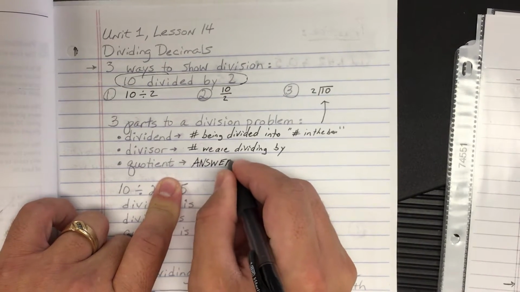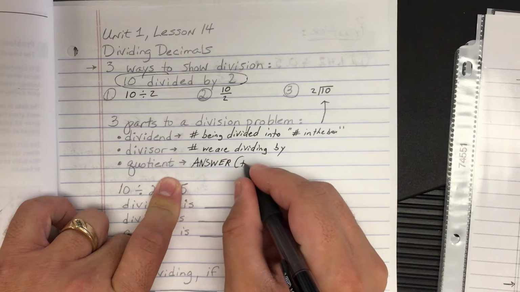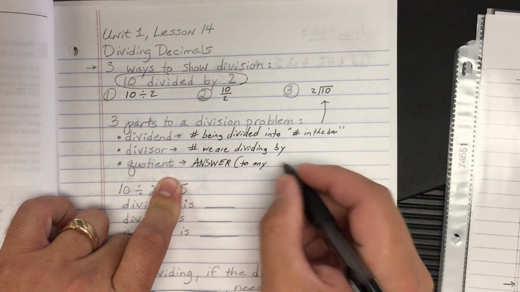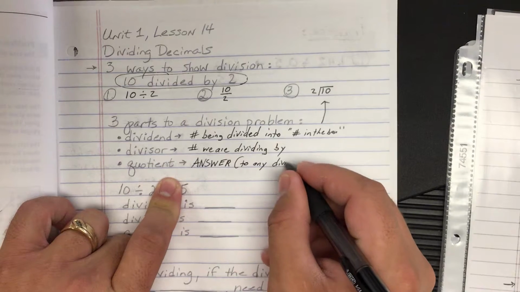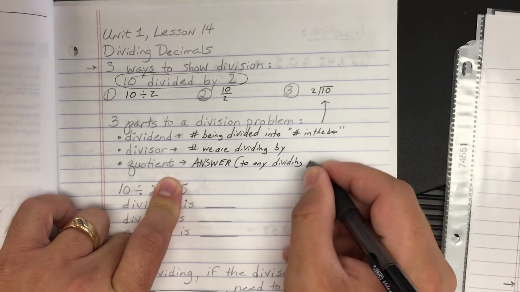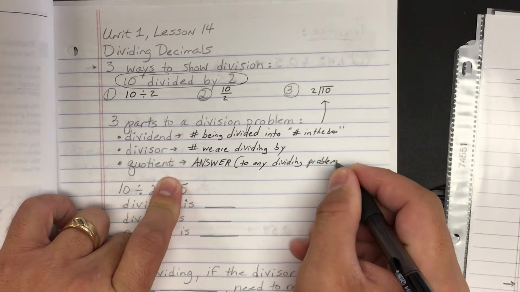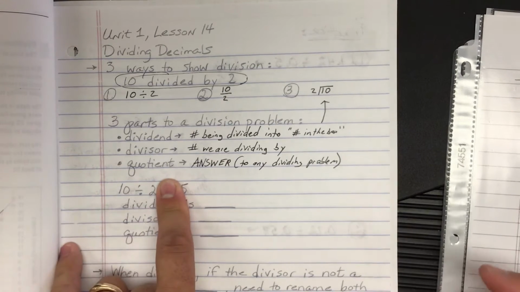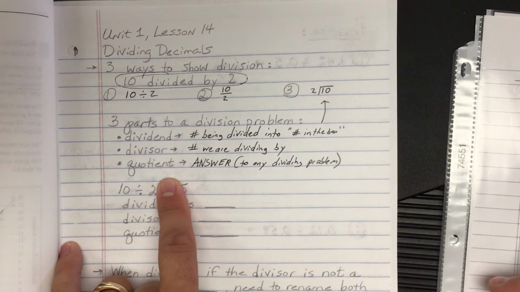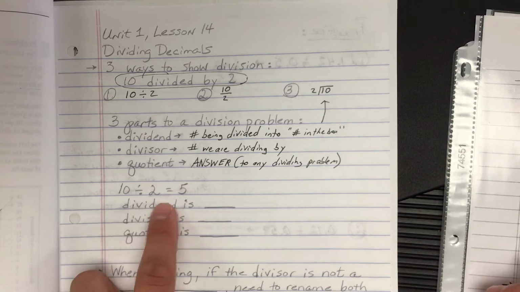And the quotient is the answer to any dividing problem. So if you ever see a problem that says what's the quotient, you just have to divide it. Okay, so 10 divided by 2 equals 5.